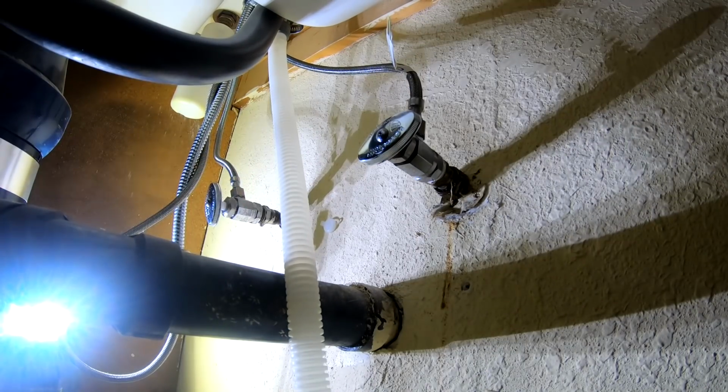Looks like these valves are not wanting to turn off, so I'm gonna have to turn off the water to the house in order to set up.